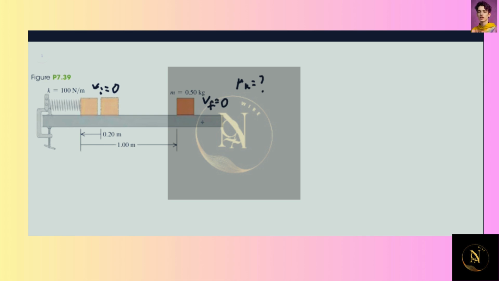So we want to use conservation of energy. So you know the initial potential and kinetic energies, and work done between the beginning and end is equal to the final potential and kinetic energy.